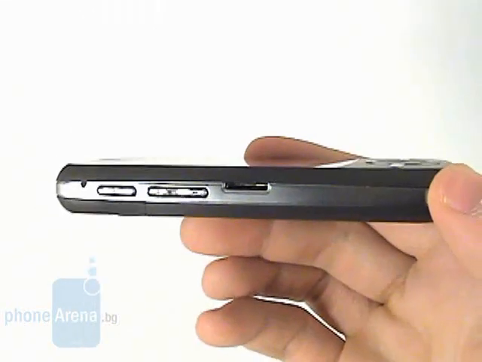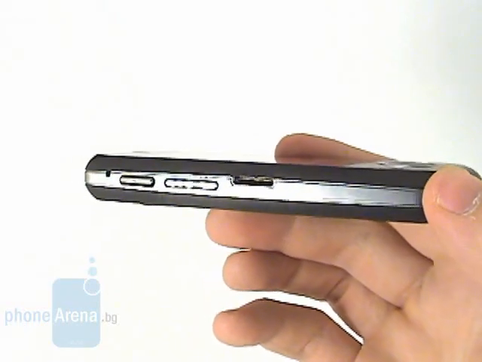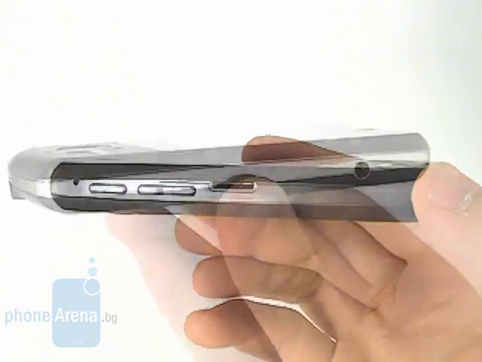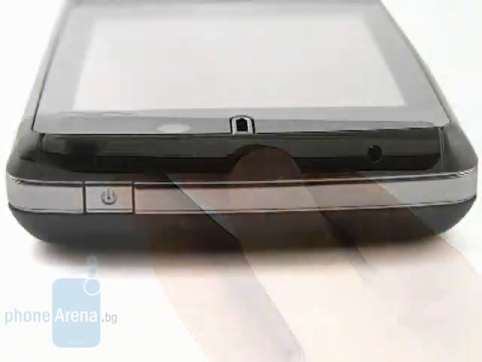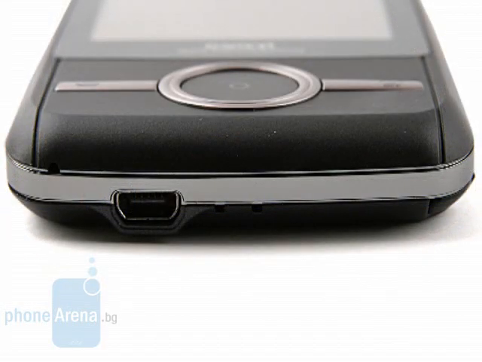The camera shutter, volume rocker, and micro SD slot, that by the way lacks a protective flap, are on the left hand side, with only the 2.5mm jack being on the opposite. The power button is on the top side, and there is a mini USB port on the bottom.